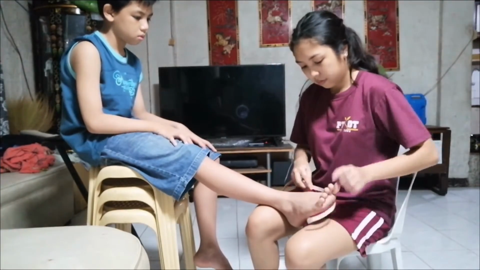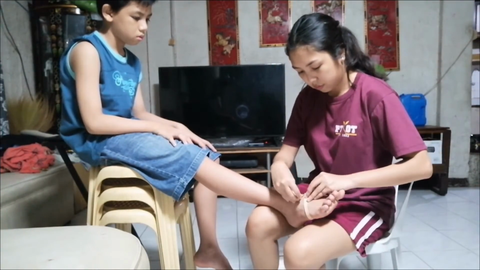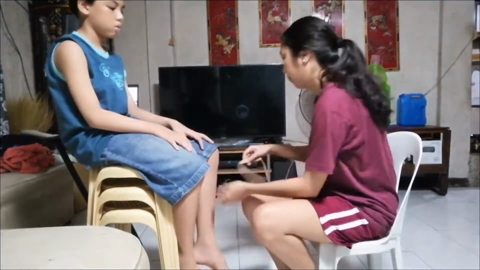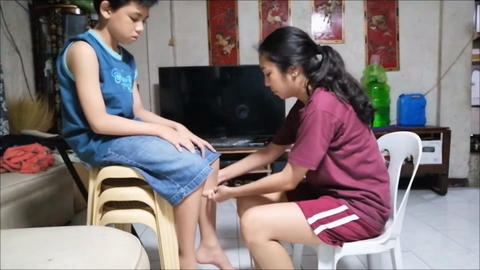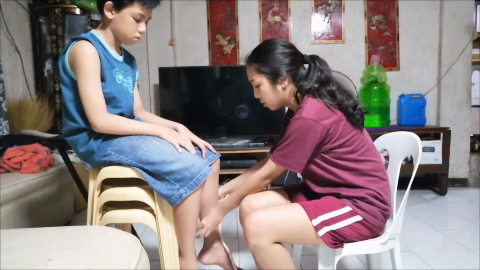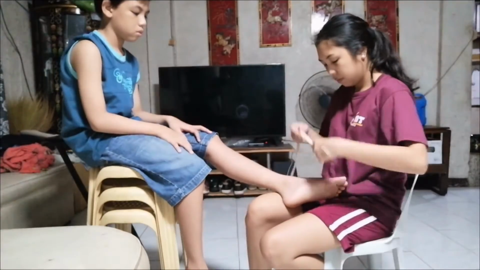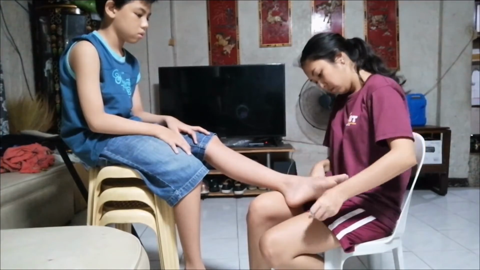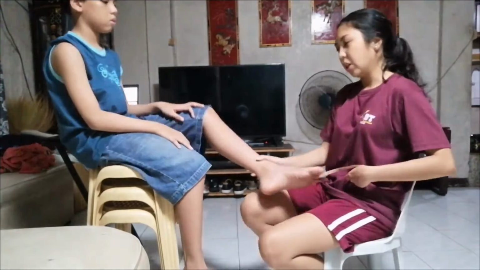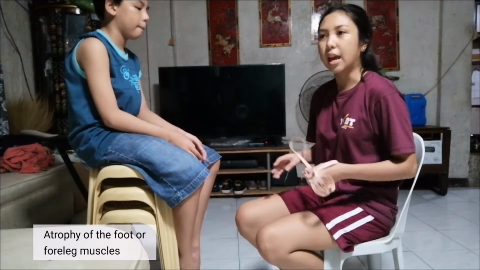Okay. Sige, sa foot na sir. Okay. The other side ta. And normal na. So, sa iyang largest muscle group. Okay, sige. Okay. So it was noted that patient has atrophy sa iyang foreleg muscles and sa iyang foot na muscles.